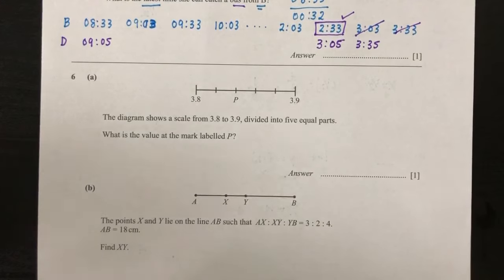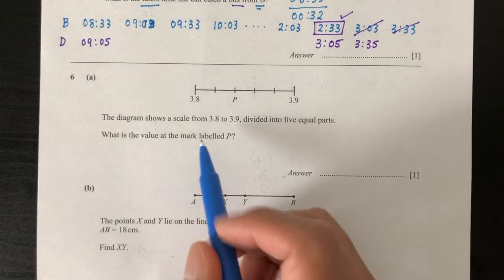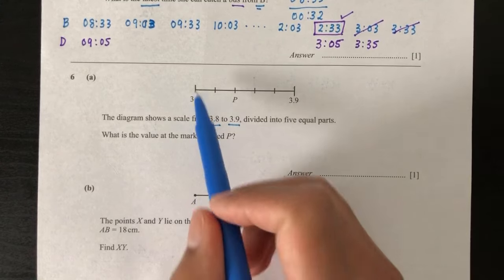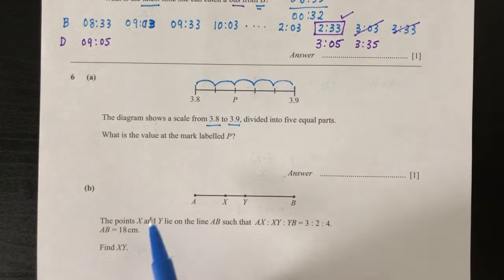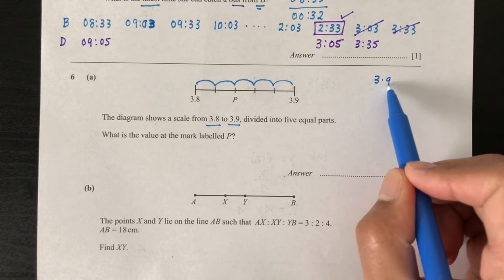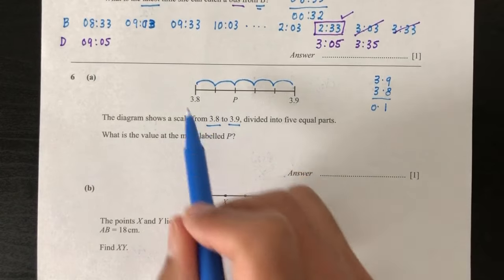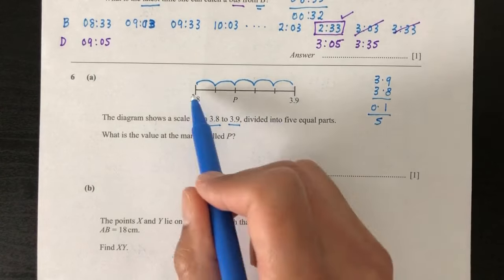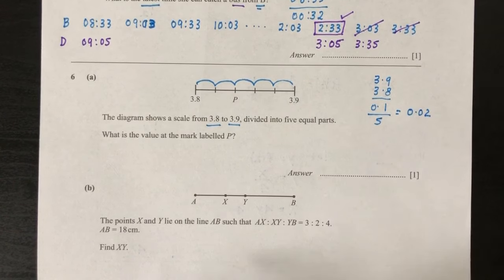Now let's move on to question number 6. The diagram shows a scale of 3.8 to 3.9. So we have 1, 2, 3, 4, 5. So this difference will be 3.9 minus 3.8, that is 0.1, divided by 5 for 5 equal spaces. That will be 0.02.